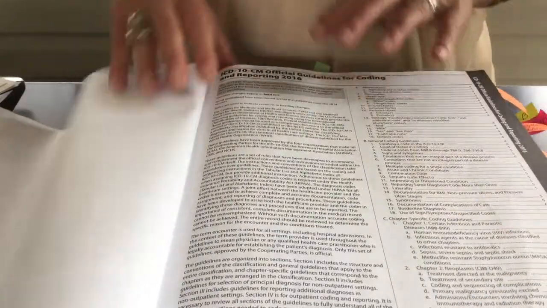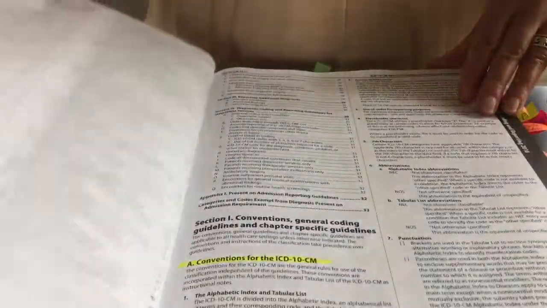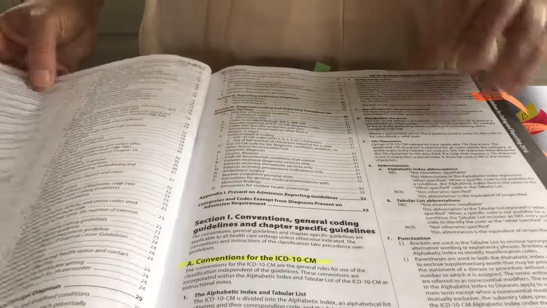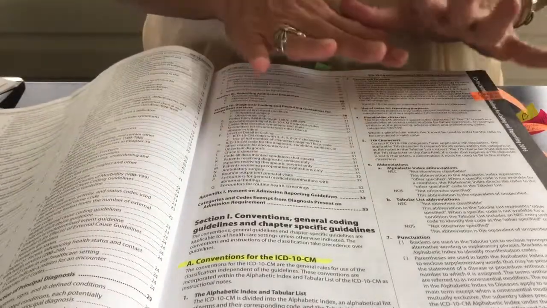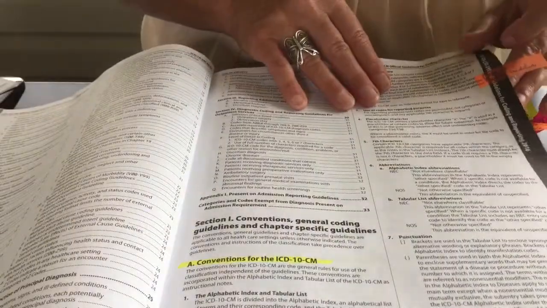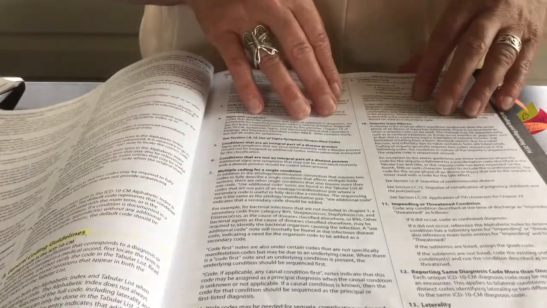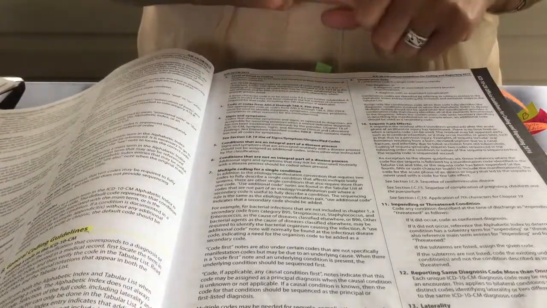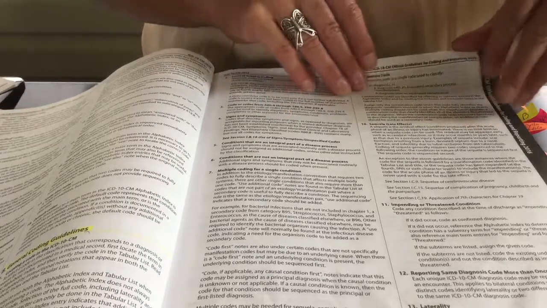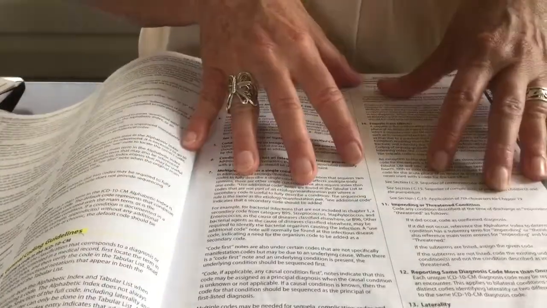Then we're going to go to your general coding guidelines. And that is broken up into 3 sections. You have section A, which are just some general ICD-10-CM coding guidelines, how to use the tabular list, how to use the alphabetical index. Then the general coding guidelines, or how to report a principal diagnosis, what is acute versus chronic, what's a late effect. You need to take the time to really read through these pages.